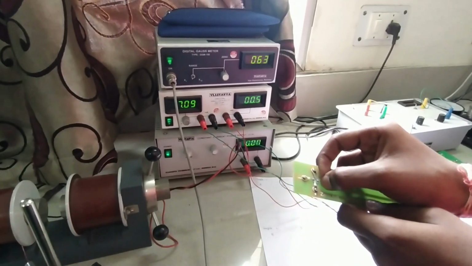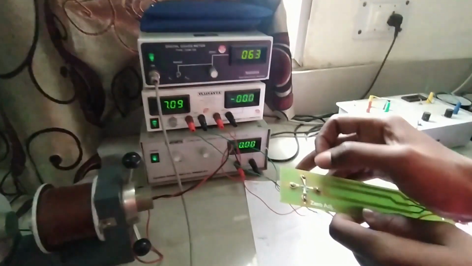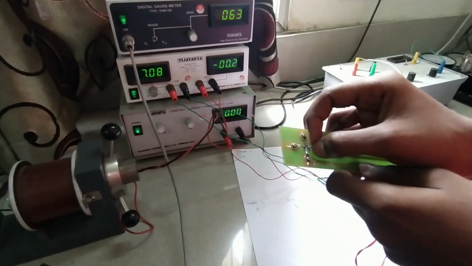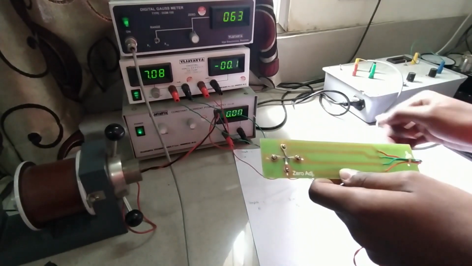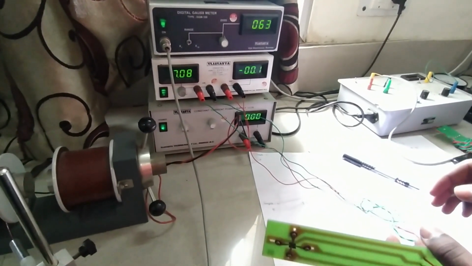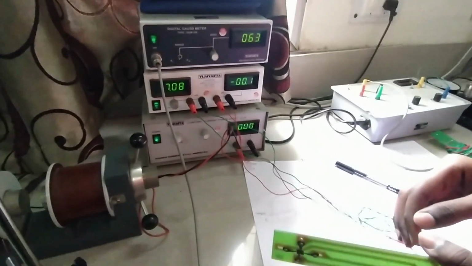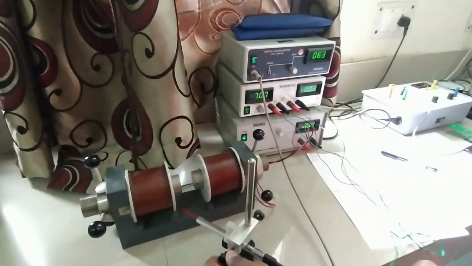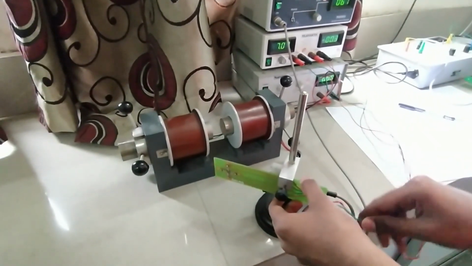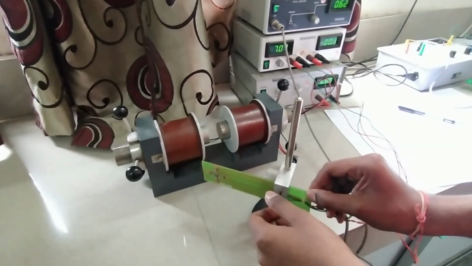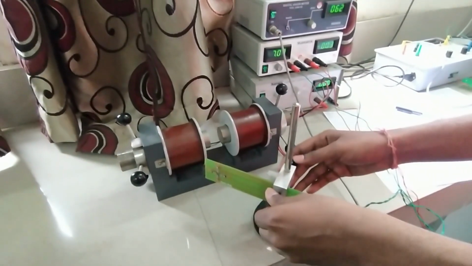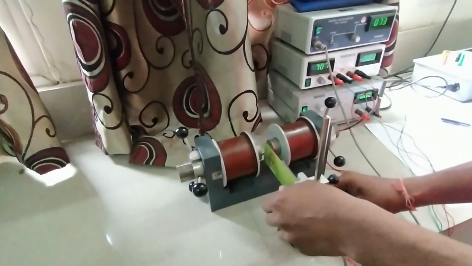So right now, we adjust a little, and it comes close to 0. That's sufficiently close to 0, and even if some stray error remains, we can subtract it from the measurements. After adjusting the probe and the sample, we now adjust it along with the clamp stand. After adjusting the clamp stand, we put the setup inside the magnetic field.